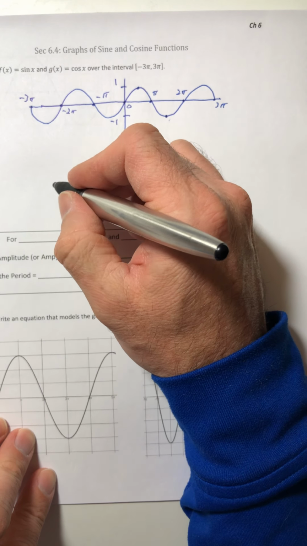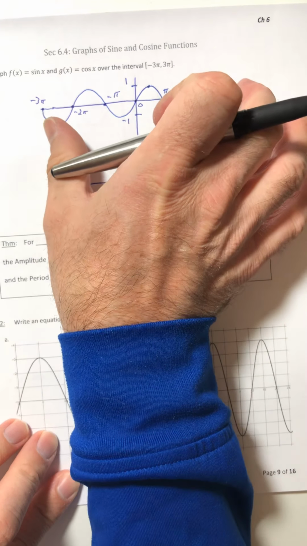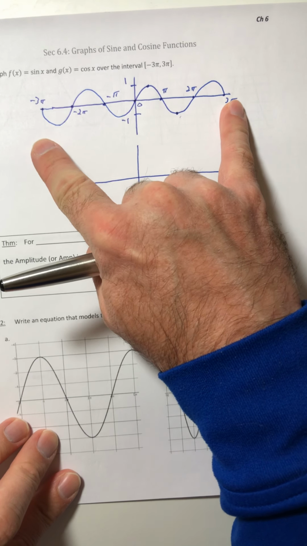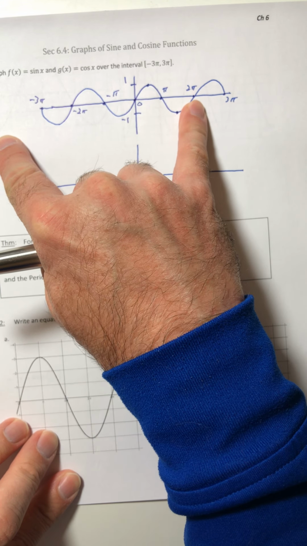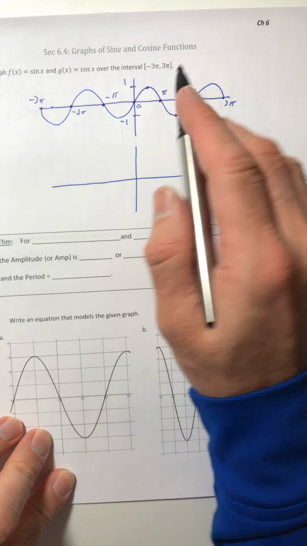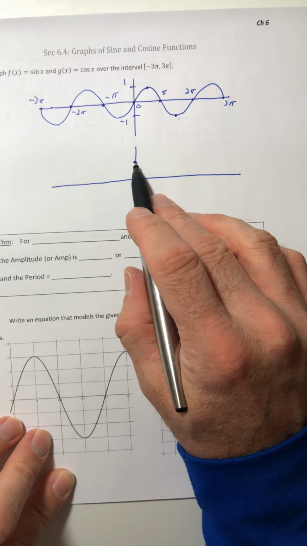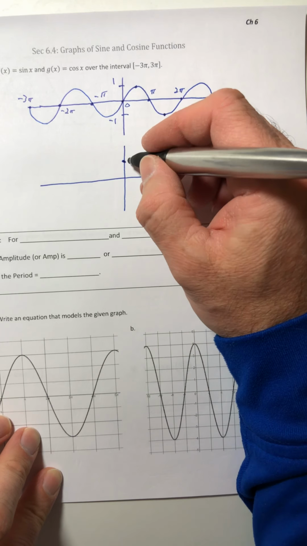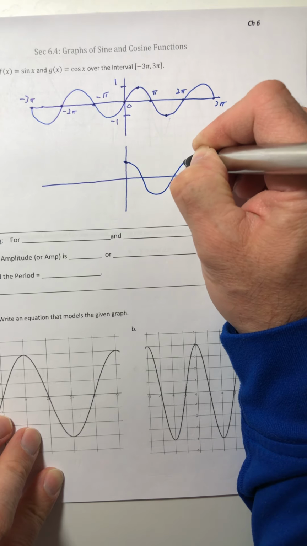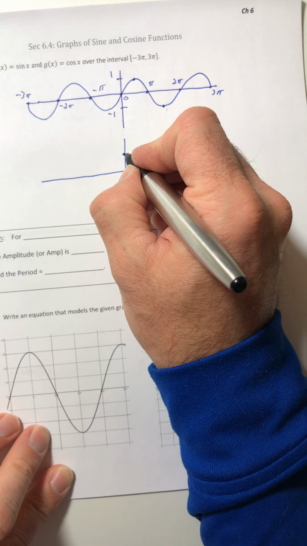All right, cosine, it's also a little wave, but it's like you've taken the sine curve and you've shifted it over by pi over 2. So these values kind of go over to the left. So this point up here, the max for cosine, that's the y-intercept. So then it's a wave going like that on both sides.